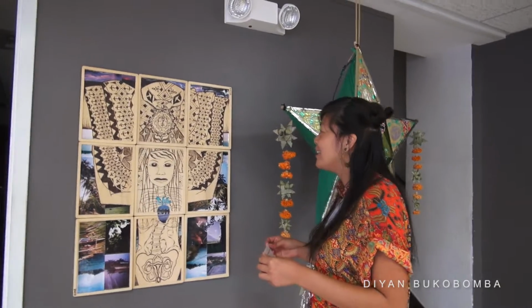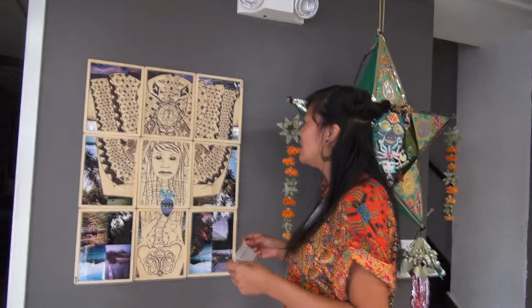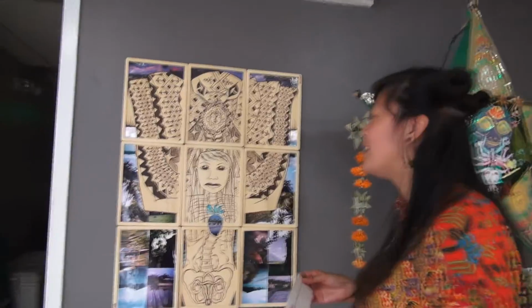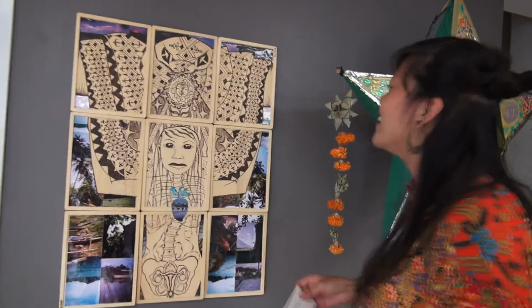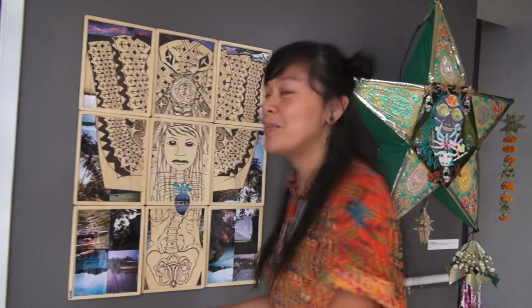A lot of it is solar pyrography, using the sun to make wood burning. And this is my latest piece. It's my self-portrait. Hinalian, where I came from, the source.